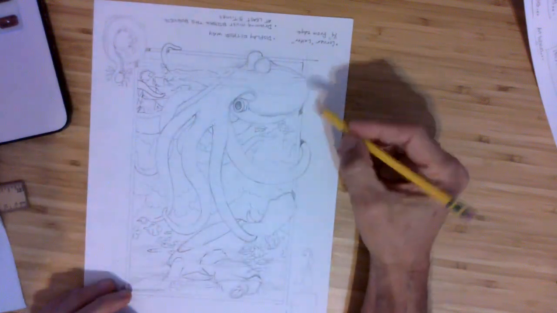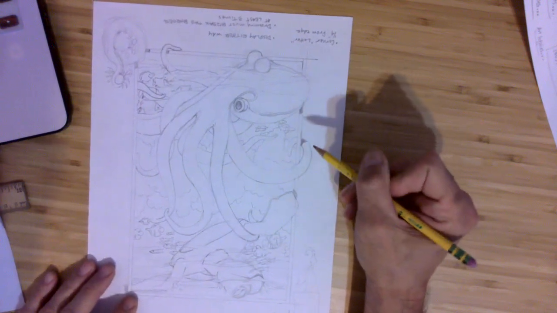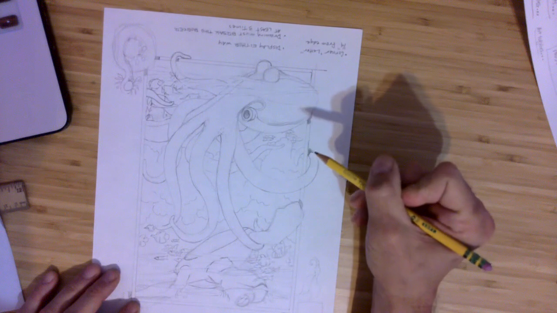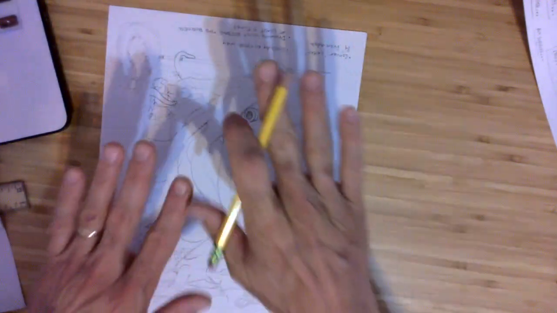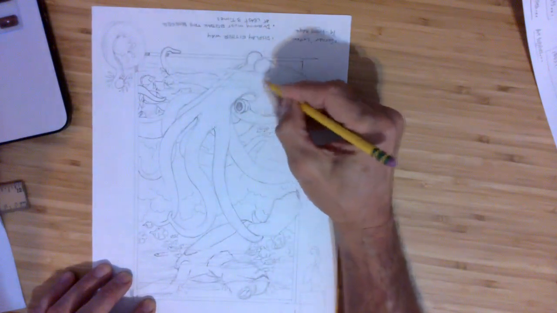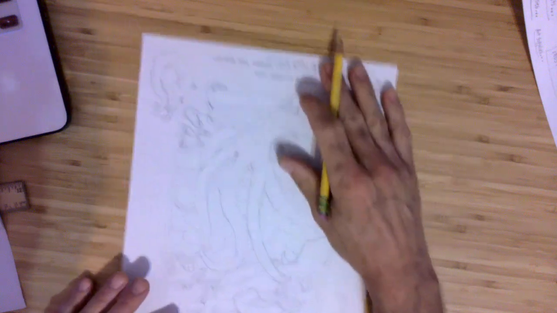really planned out. So then when you trace this onto your Bristol board, onto your really nice paper, you know exactly where you're going to color. And then after you trace it onto the Bristol board, then you can come back here and do some color playing around and experiment with what colors you want to use.